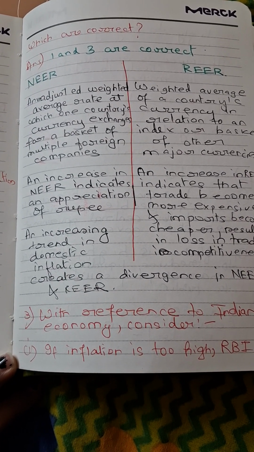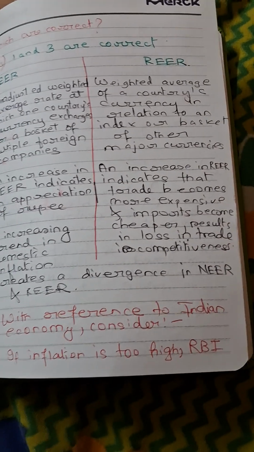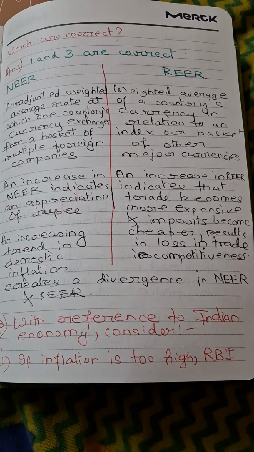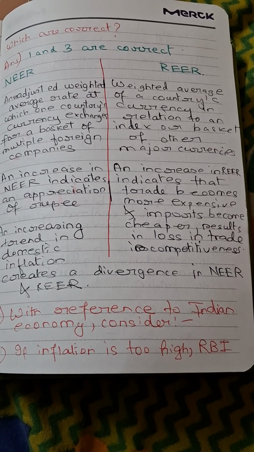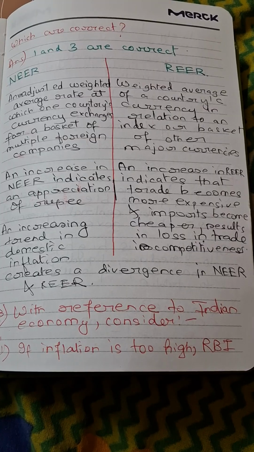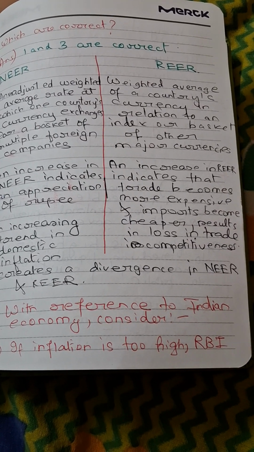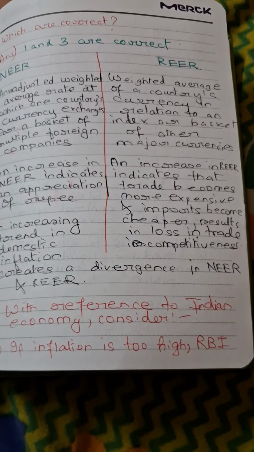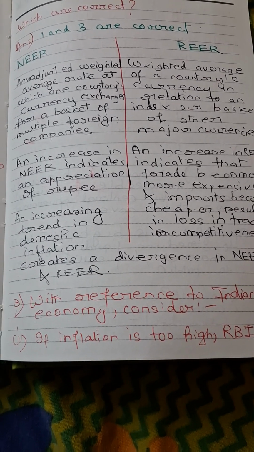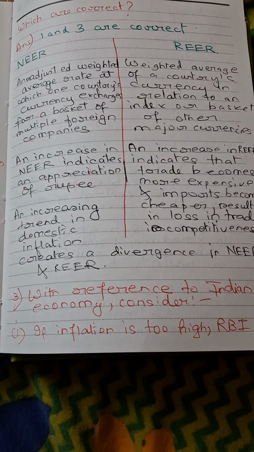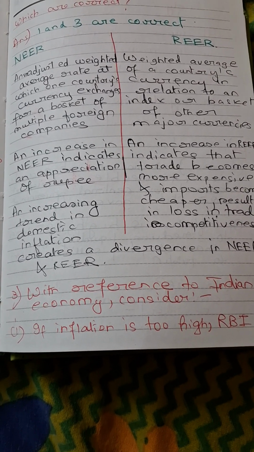NEER is an unadjusted weighted average rate at which a country's currency exchanges for a basket of foreign currencies. REER is the weighted average of a country's currency in relation to an index or basket of other major currencies. An increase in NEER indicates an appreciation of rupee. An increase in REER indicates that exports become more expensive and imports become cheaper, resulting in loss in trade competitiveness. An increasing trend in domestic inflation creates a divergence in NEER and REER.